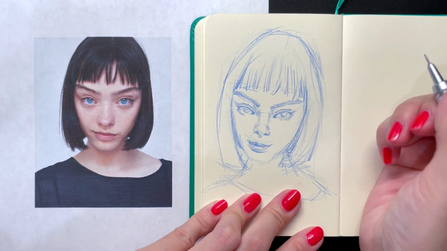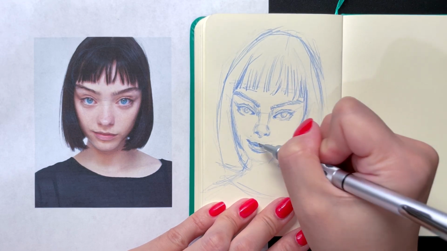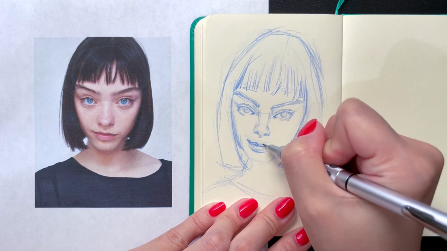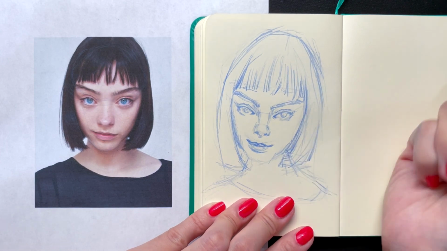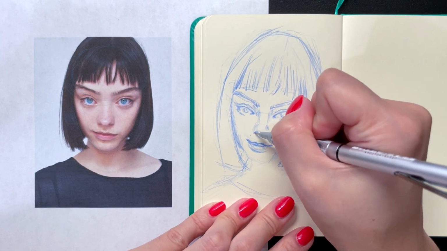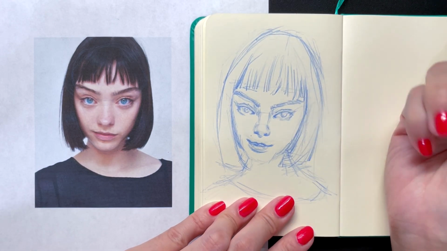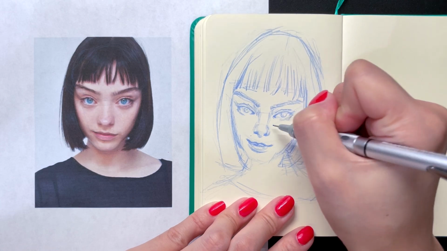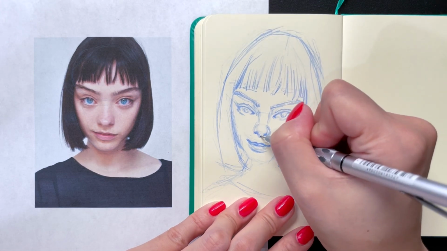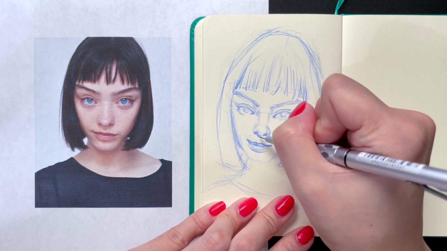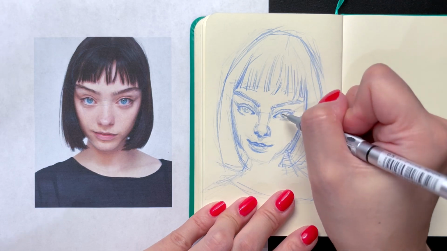So at this step, usually I will examine the likeness. And now I feel like I might have made a mistake by pushing her lip down. So I start doing micro adjustments to try to capture the likeness.